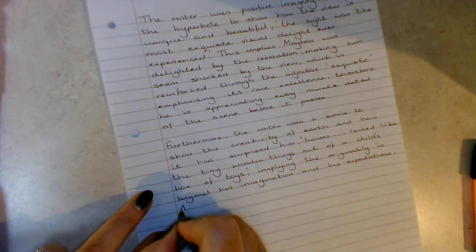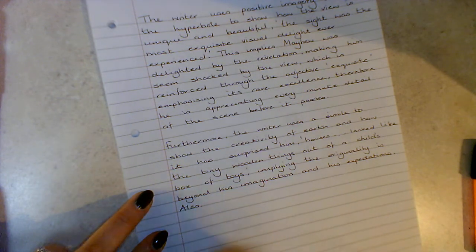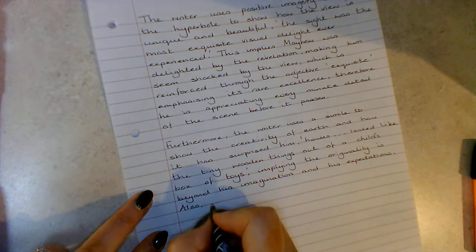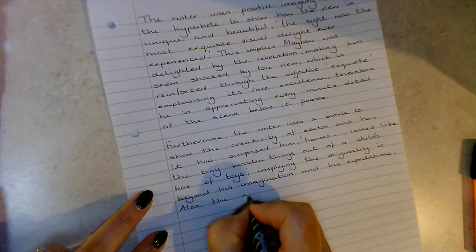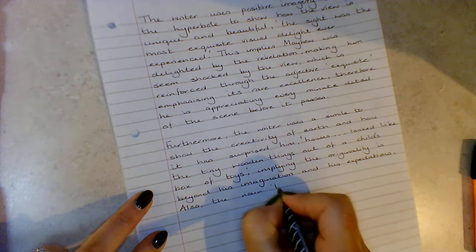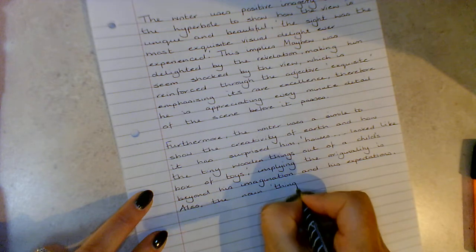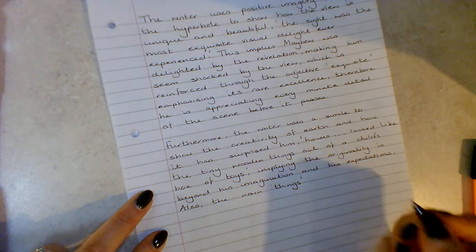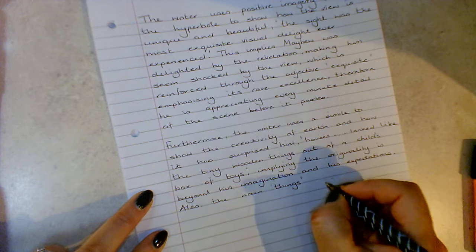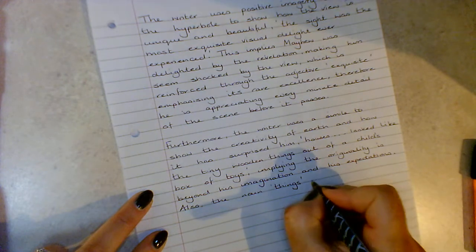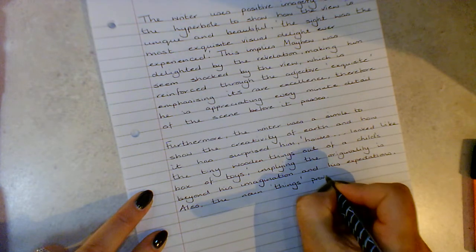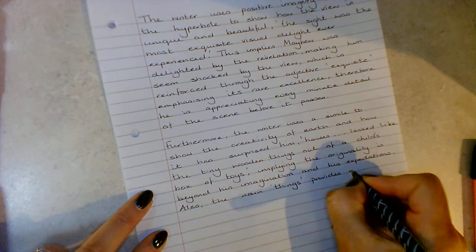Okay, so also, so again, we're saying the exam, get ready, because I'm going to go a little bit deeper for this. So also, the noun things, and remember, even though we're zooming into one word, we still need our quotation marks, provides a vague description of the view.